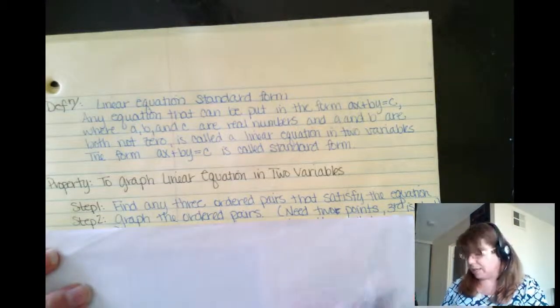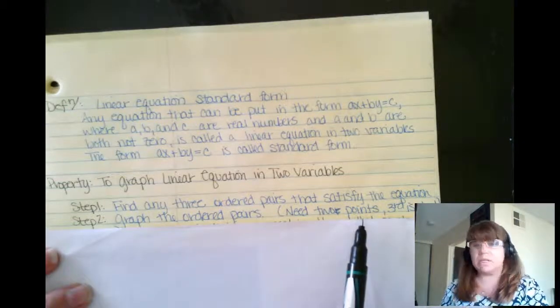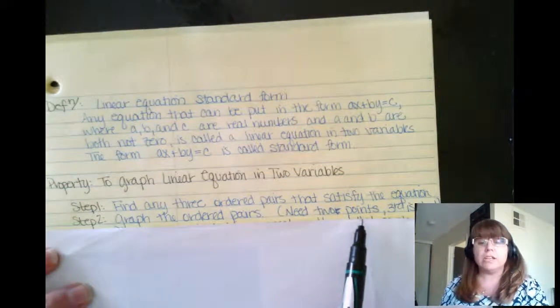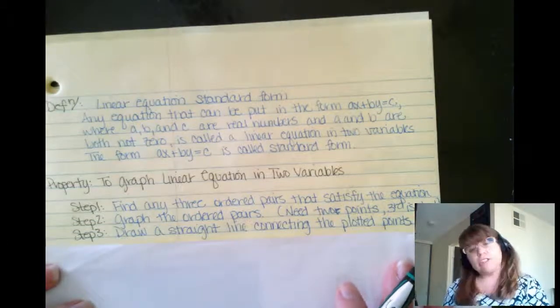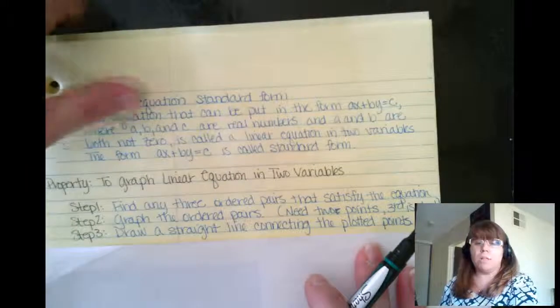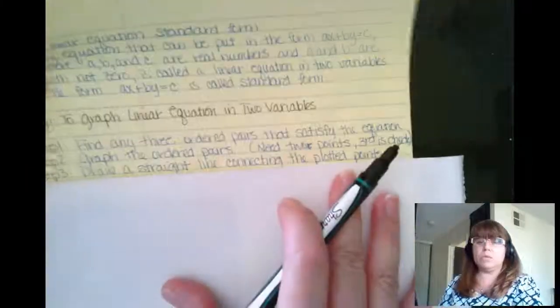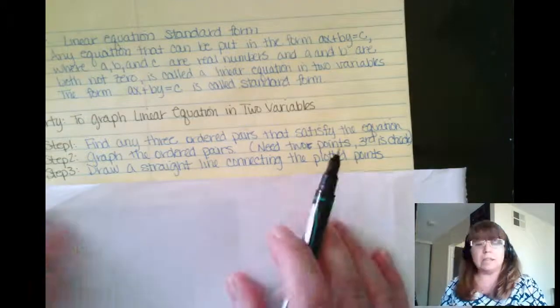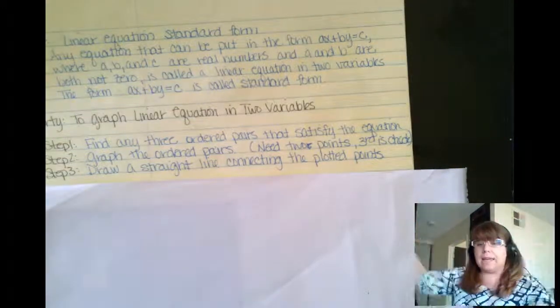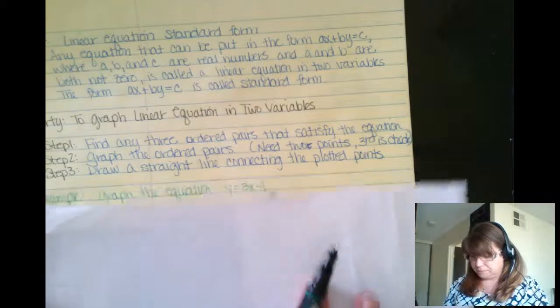Again, we need 2 points. With 1 point you can't draw a line. With 2 points you can draw a line, but the third is a check. And then you draw a straight line through the plotted points. And I do mean through the plotted points, not just connecting them. A line goes through those 2 points and out to infinity.